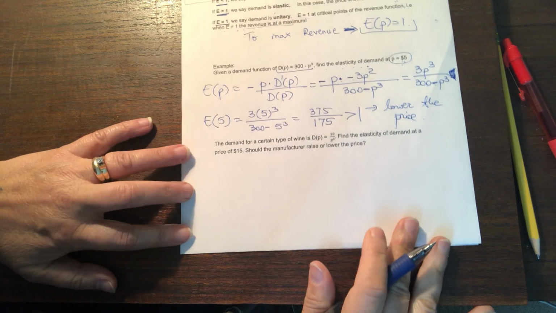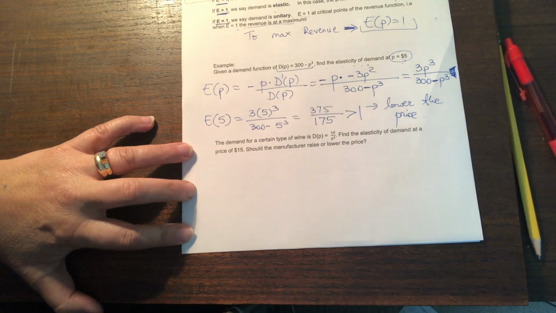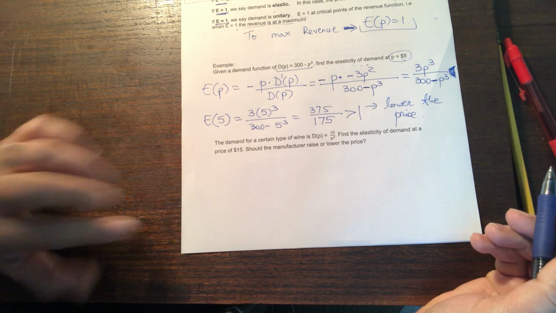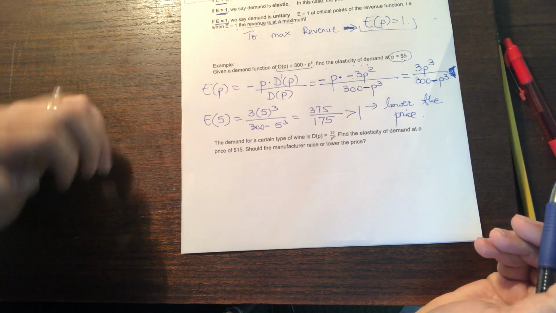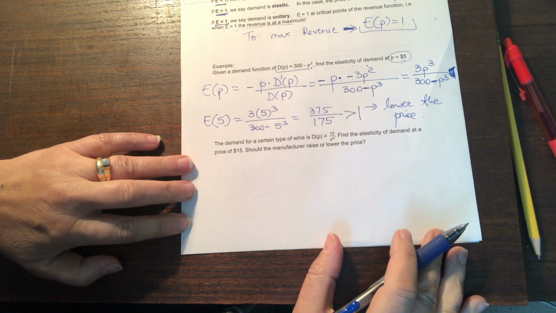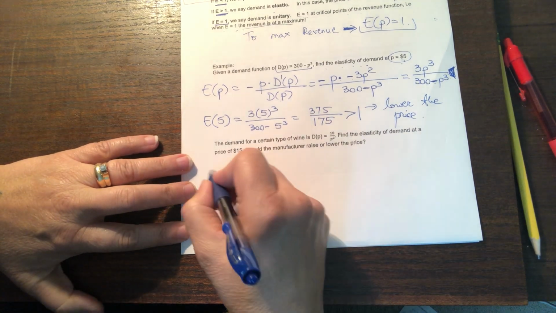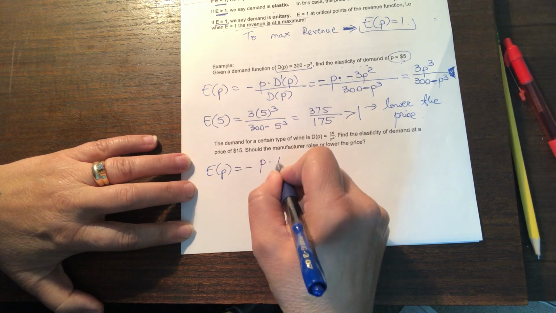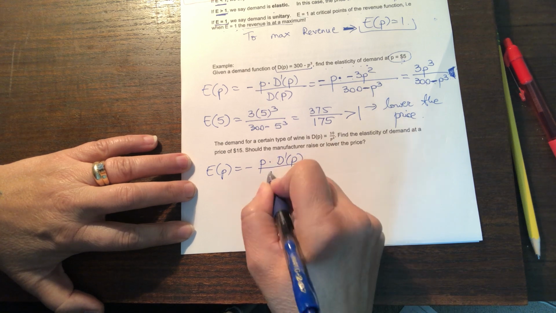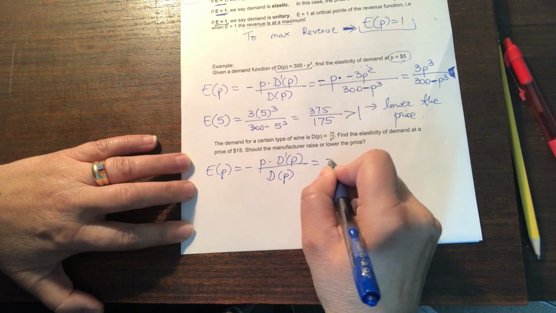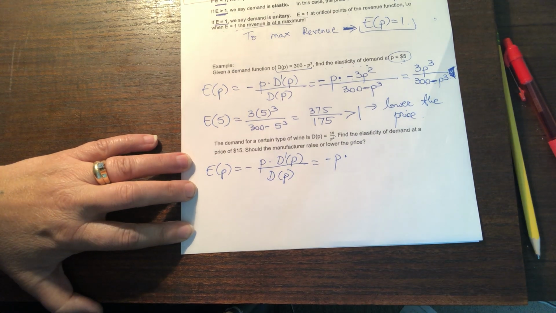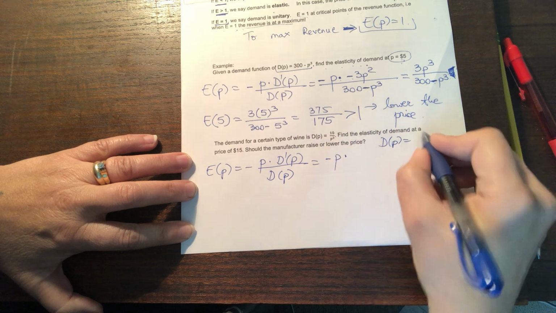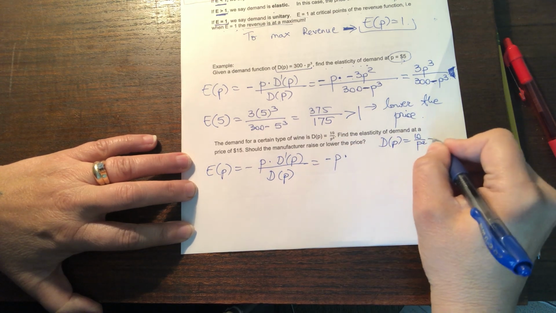Okay. All right, so it says the demand for a certain type of wine is, here it is, the function. Find the elasticity of demand at a price of $15. Should you lower or raise the price? Okay, no problem. Let's see. So the elasticity of demand is negative p times the derivative of d of p divided by d of p itself. Now, sure enough, I'm going to take this function aside here. It's 10 over p squared, so what would be the best idea for it?